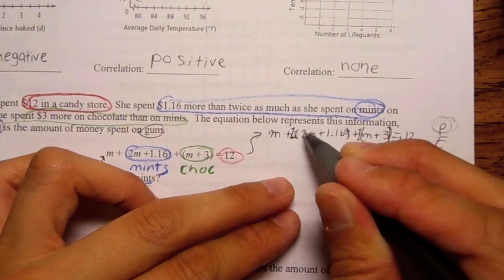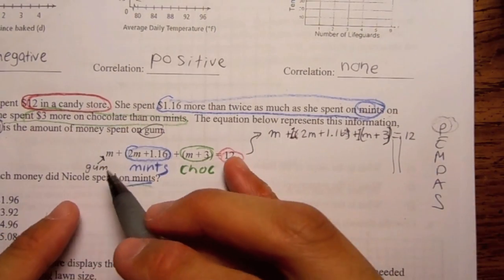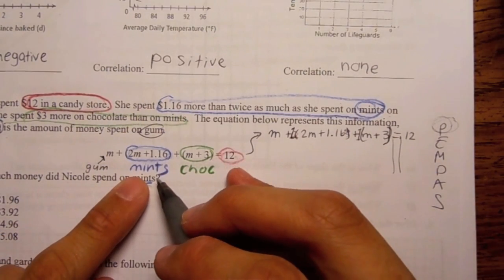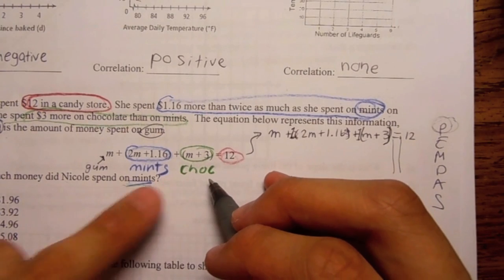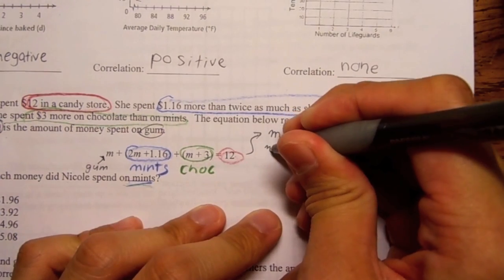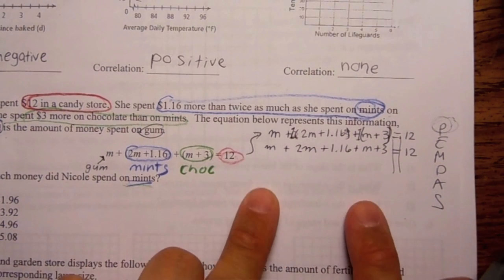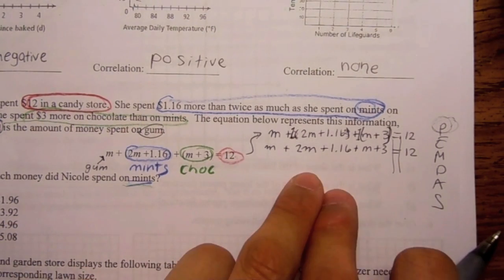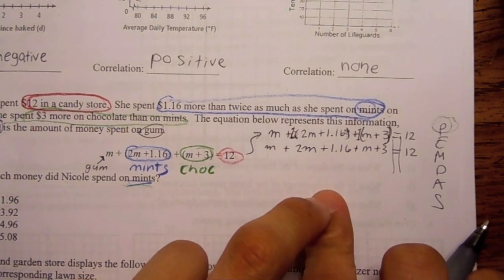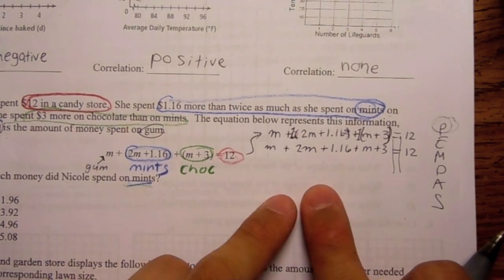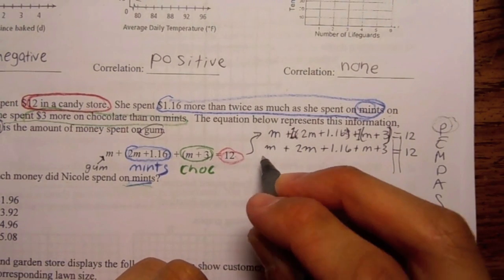I don't need them. Those are just there for the grouping purposes of saying, hey, this is gum. Hey, this is the amount I spent in mints. And this is the amount I spent on chocolate. I'm just going to rewrite it so that it's a little cleaner. Before we begin, we want to make sure that on either side of your equation, you can neither combine like terms nor distribute. But hey, look, we have m's.